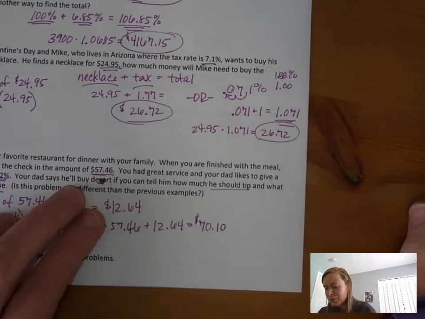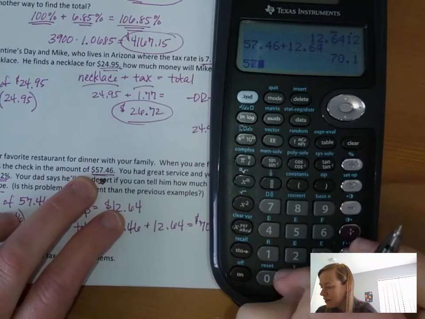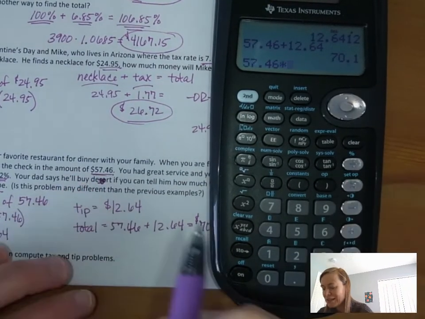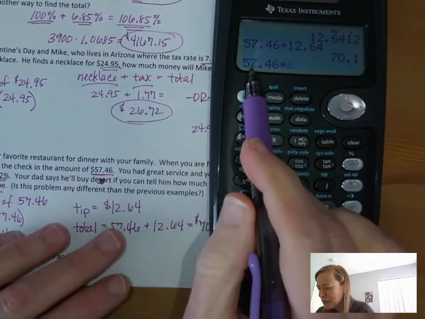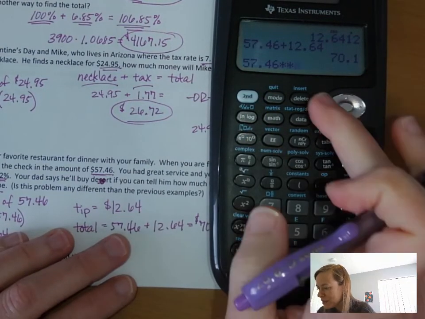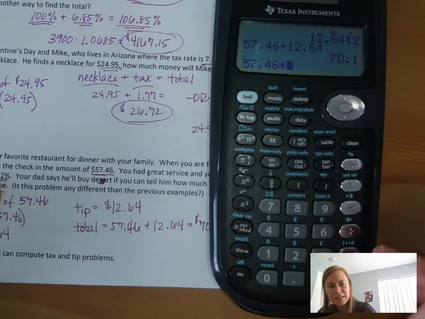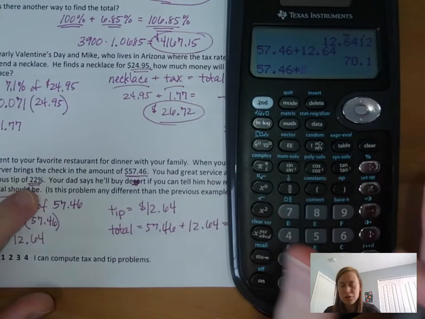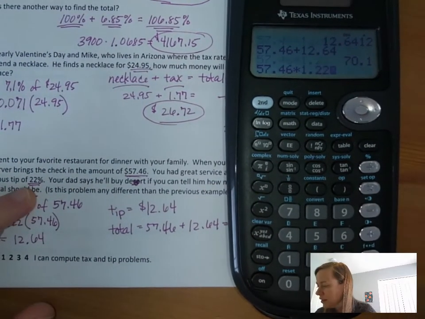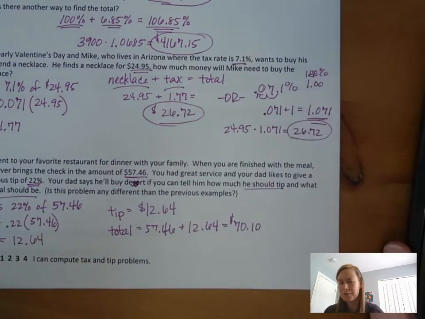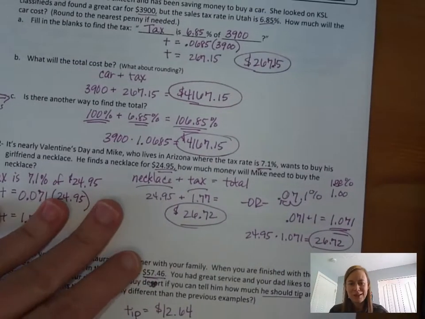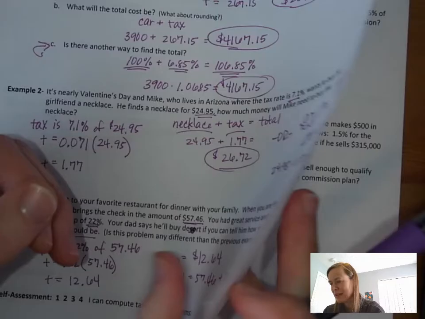Okie dokie, and if you ever want to double check, you could go back and do it the other way. It wouldn't work to solve the problem because you need the two numbers separately. For double checking though, it does work. So 57.46 times, oops, I just wrote times twice. Now instead of putting 0.22, I'm going to put 1.22, and look, it gives us the same number, 70.10. Perfect. All right, y'all go ahead and look at this next page.